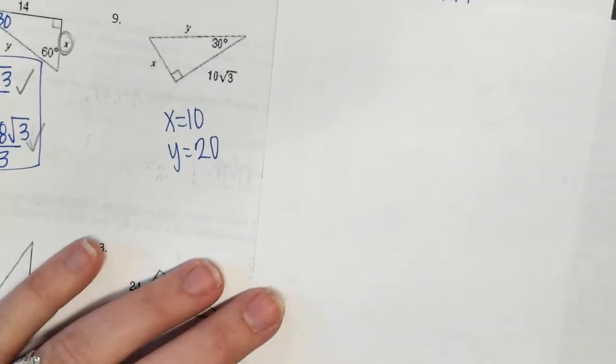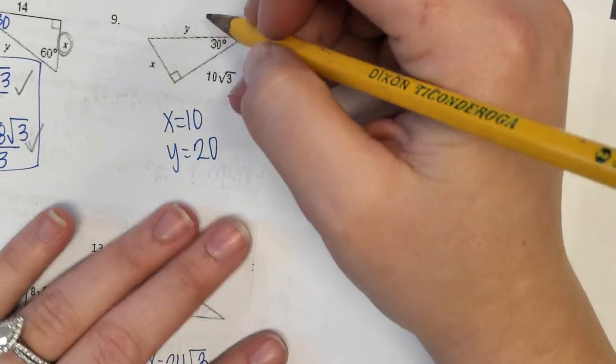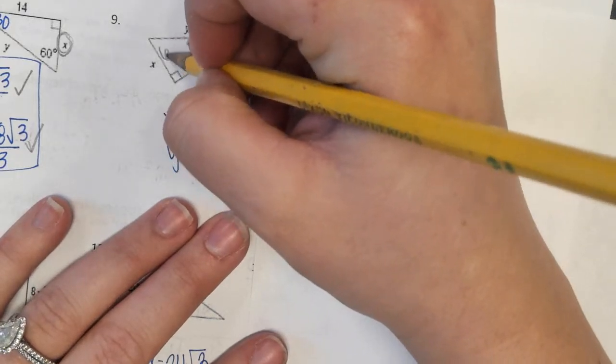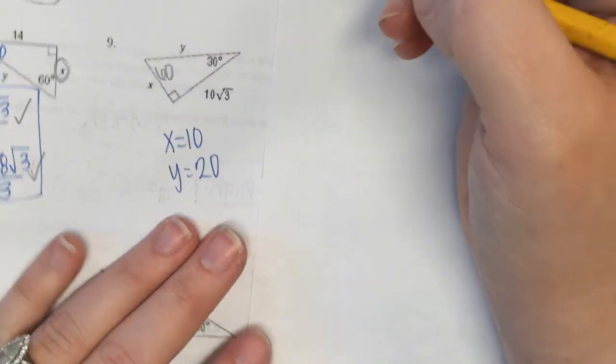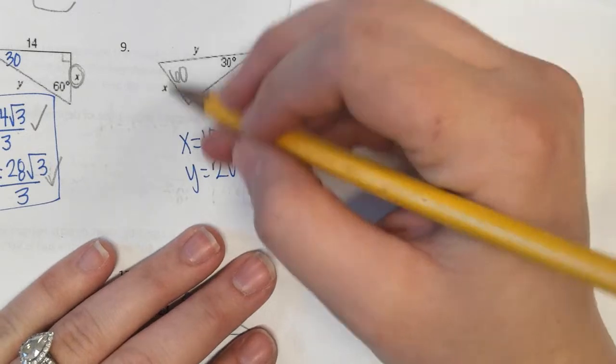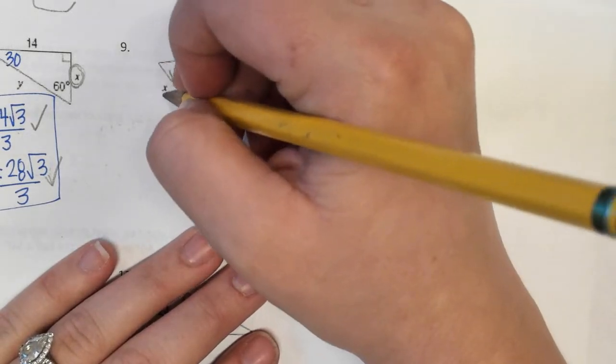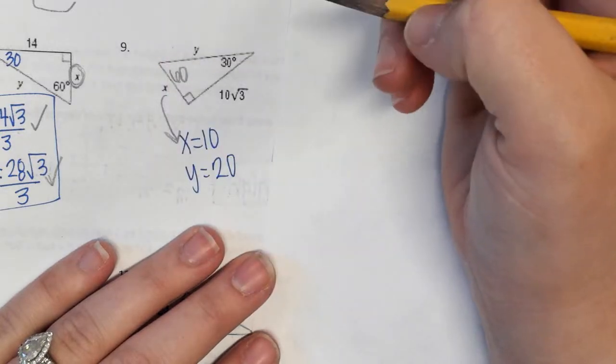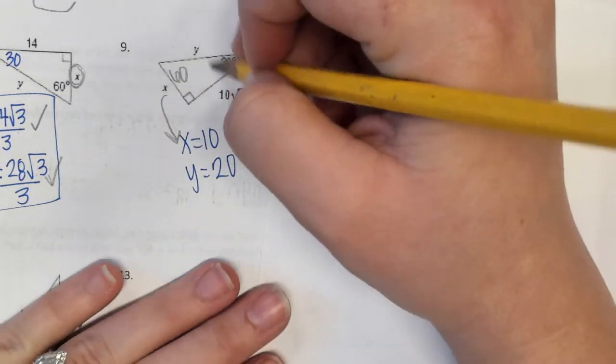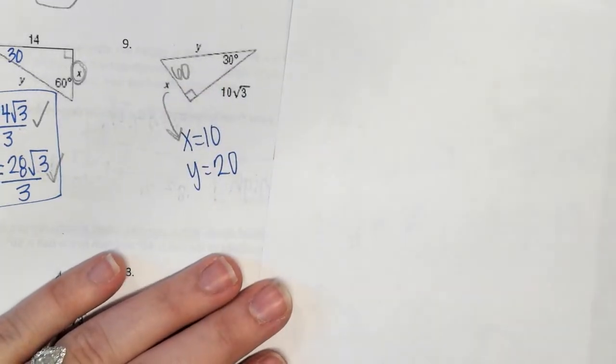Okay, over here, you're given your leg. However, you're given a square root of 3, so you don't need the formula. You just take 10, and that's going to be your short. Your short is 10. So then to find your hypotenuse, you double it, which is 20.